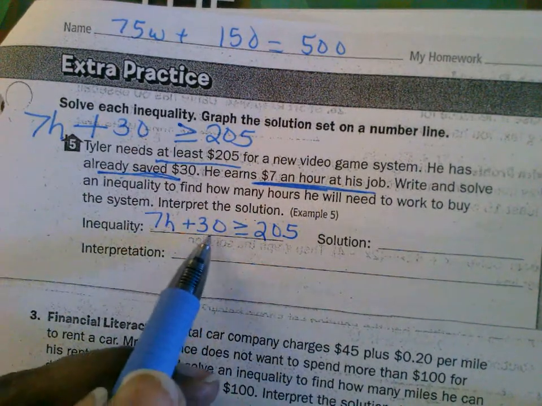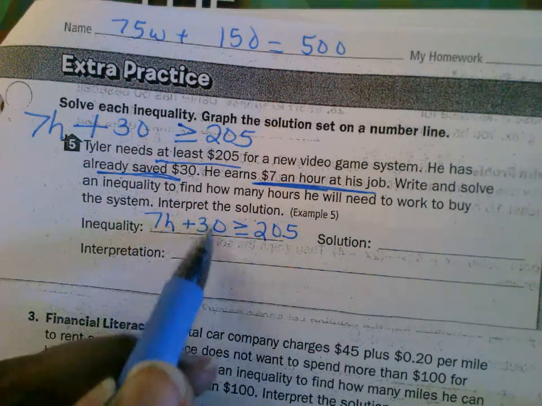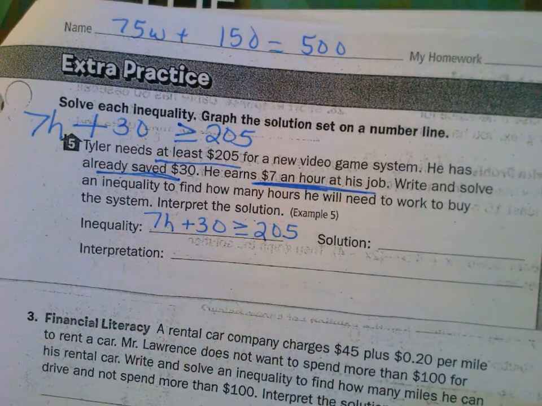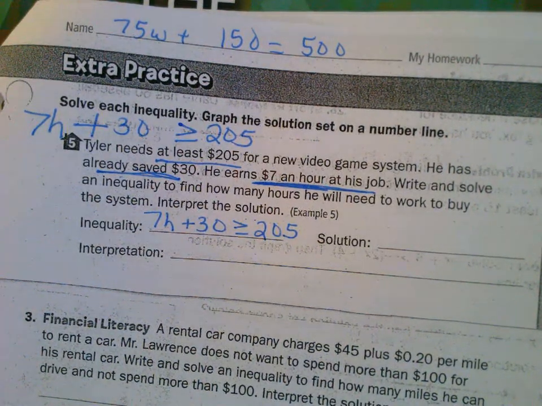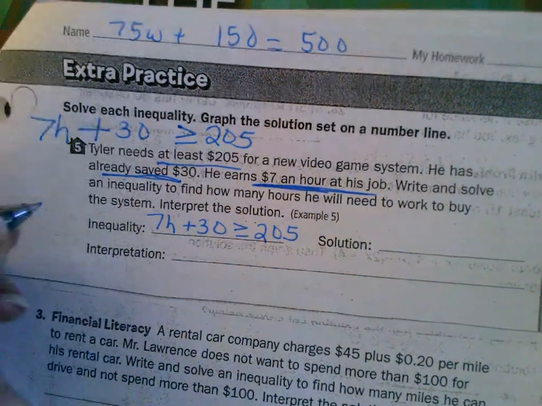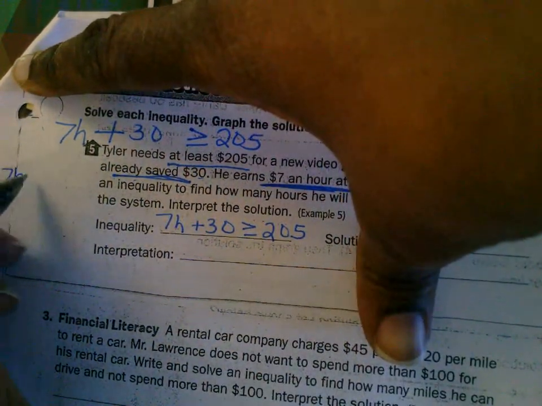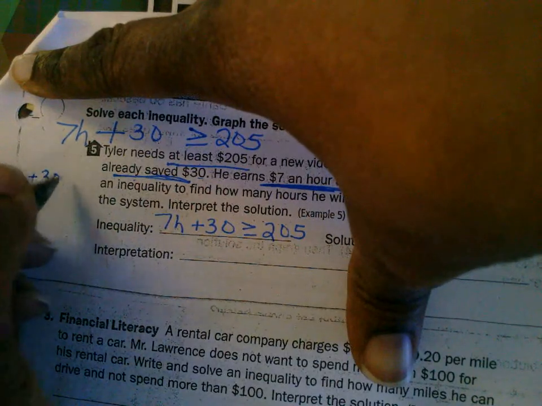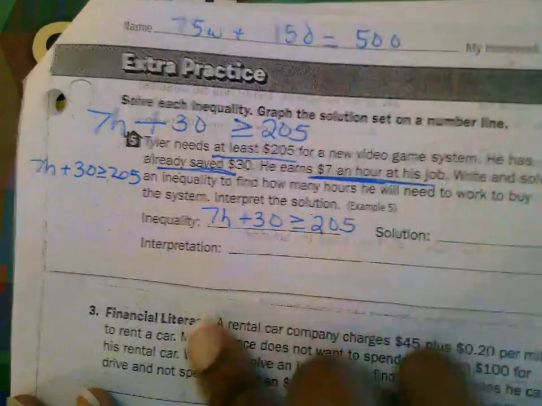The first thing we're going to do is take away the money that he already has because he's showing up with that $30. The 205 minus the 30 is 175. So I'm going to come over here. I'm going to write the problem down.